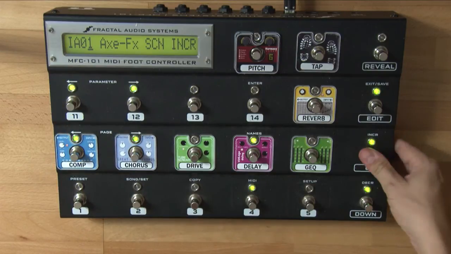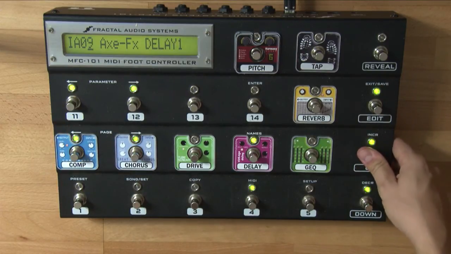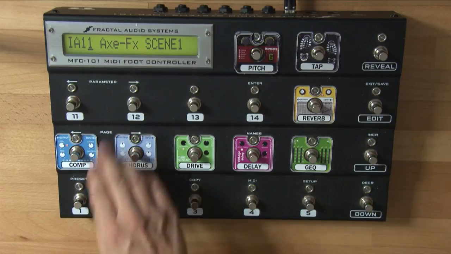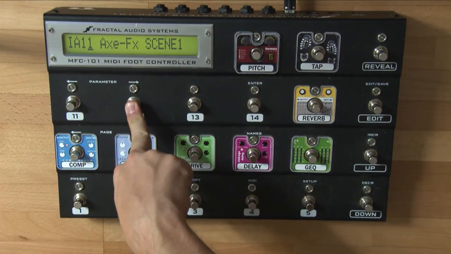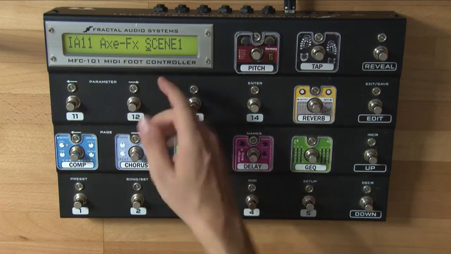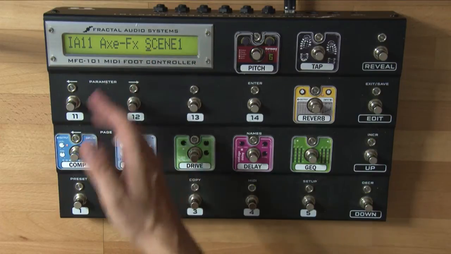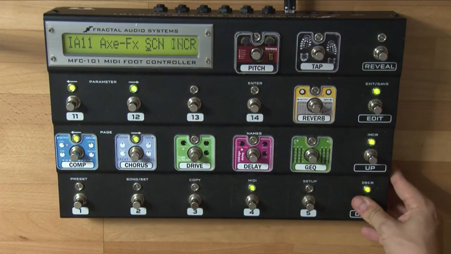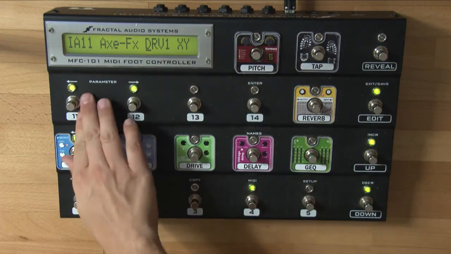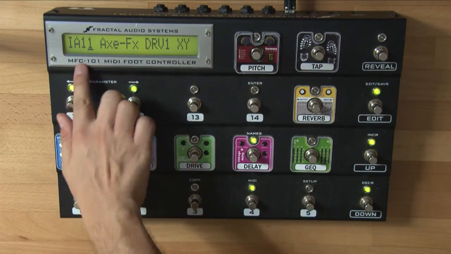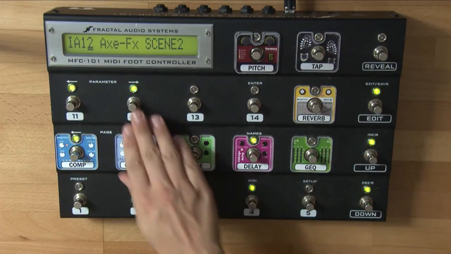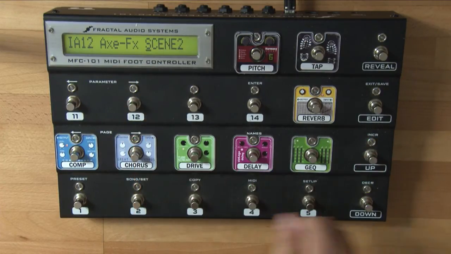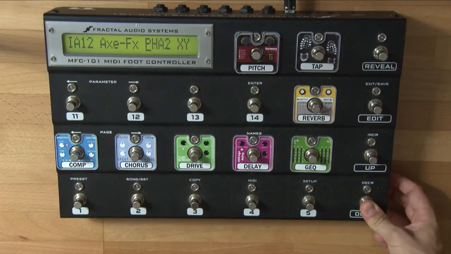First I have to go with increase to button 11. Then with the parameter knob I go to scene 1. In this, normally there's none or something else, and just look where the drive 1 is. There it is. That's it. Then IA switch 12 is on scene 2. I want it on amp 1, XY.